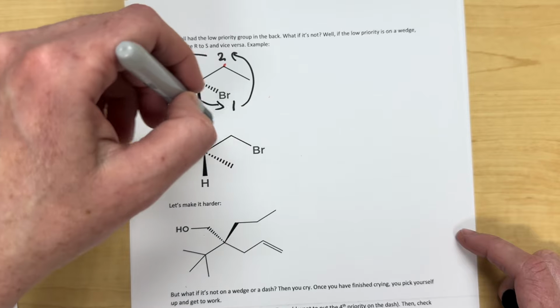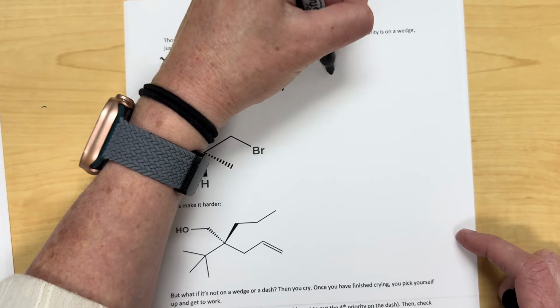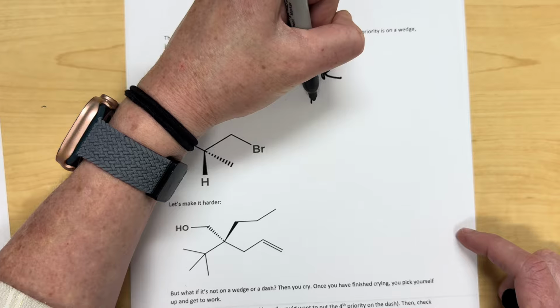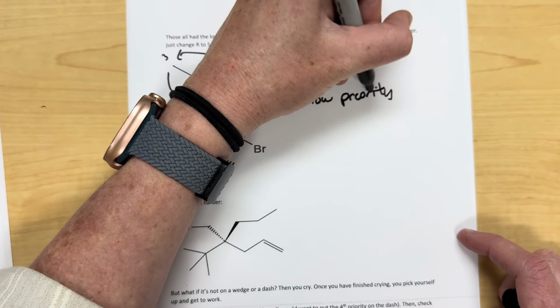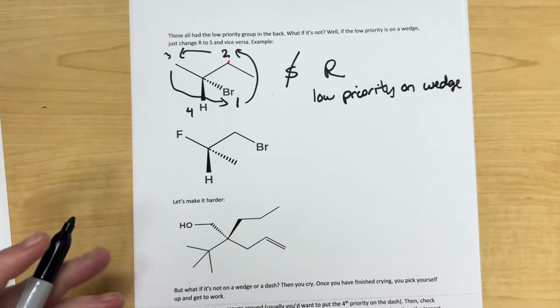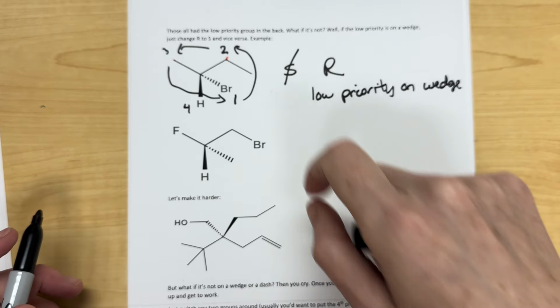We're doing counterclockwise. So if you're going counterclockwise, it's not going to be S. You're going to reverse it and make it R, because again, the low priority was on a wedge coming out at you, is in the front, is how they often say it too. Okay, so this was an R configuration.